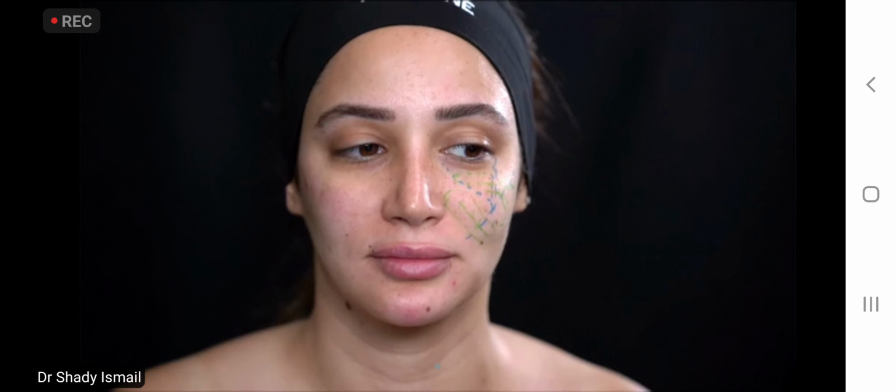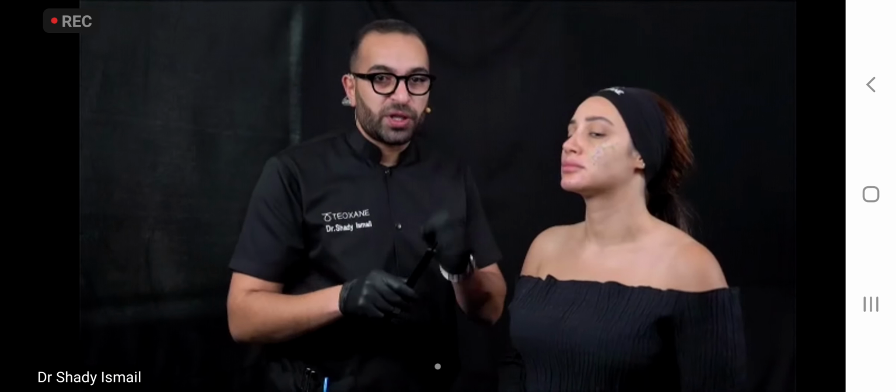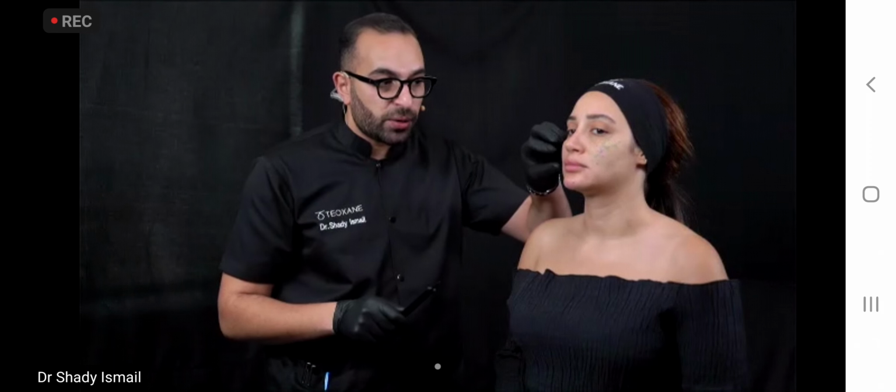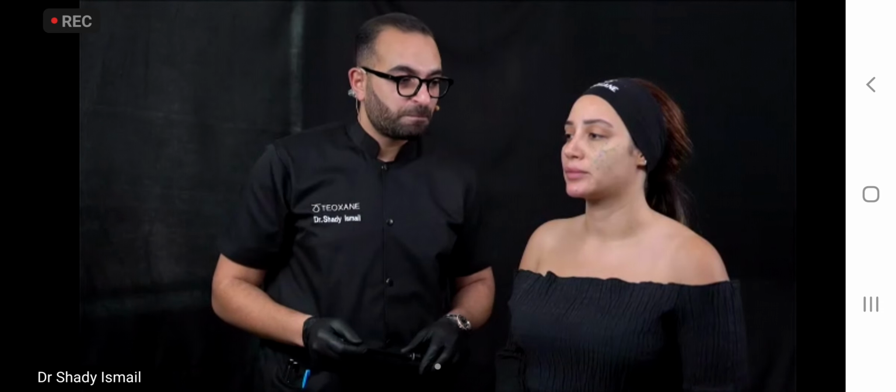Very nice. We preserve the movement and the natural dynamics of the face. That's why we have the multi-layering approach and the 4D approach, that we have to respect dynamics. We inject deep and superficial using the right product. So while she's smiling, I cannot see lumps, I cannot see the cheeks closing her eyes, or giving unnatural, unwanted anterior cheeks. Absolutely. Thank you so much, Shadi. Thank you, amazing injection.